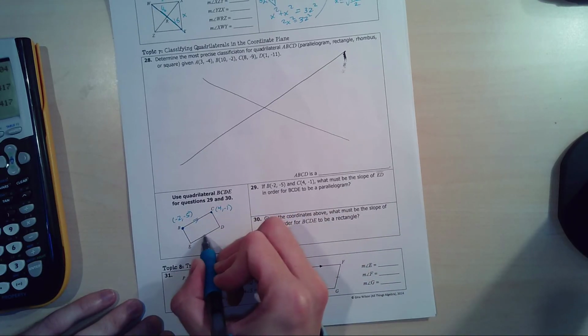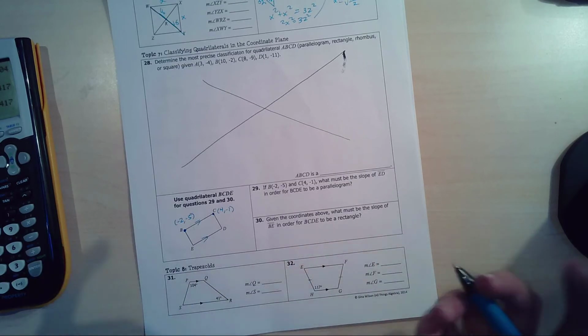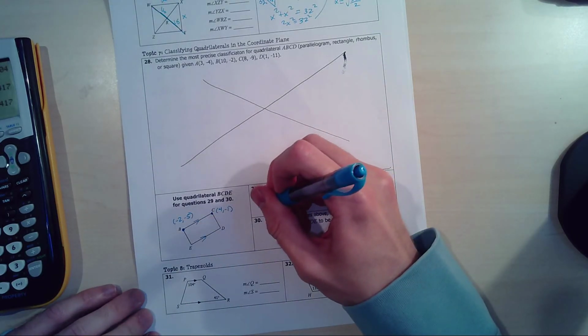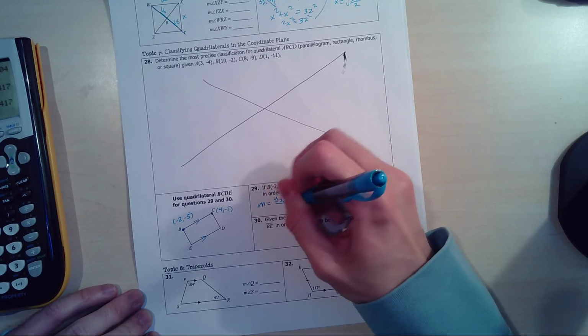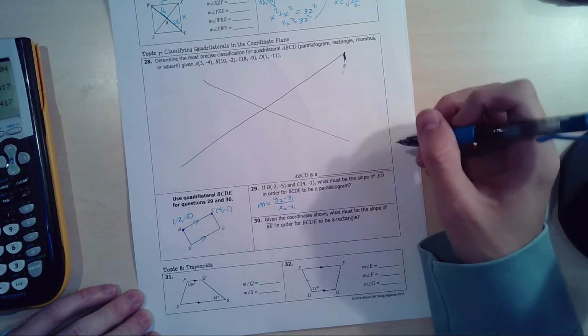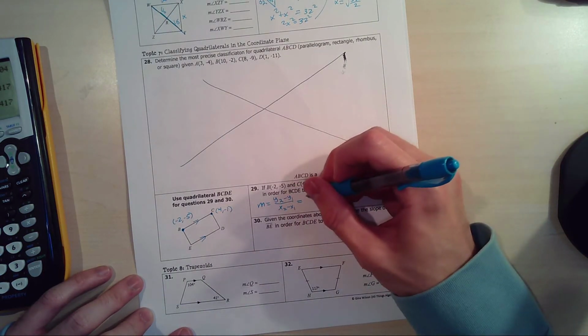In fact, this slope would have to be the same as this slope. So we could just figure out what the slope of this is, and then that tells us the slope of that one. Slope formula is given to you on the quiz, or the test, I mean. It's y2 minus y1 over x2 minus x1. We definitely need to memorize that. You know, change in y over change in x. That needs to be something you never forget.